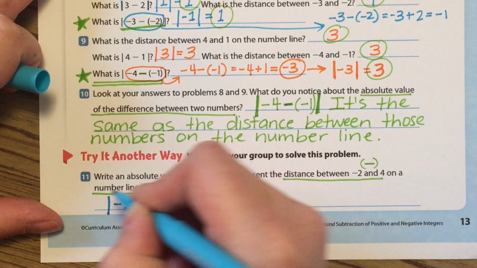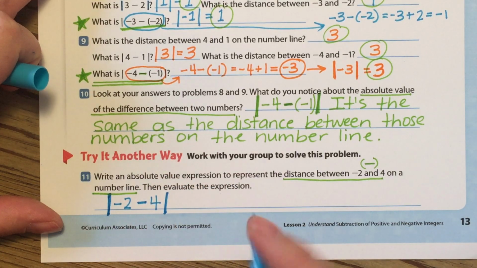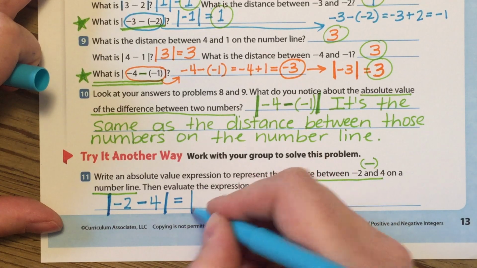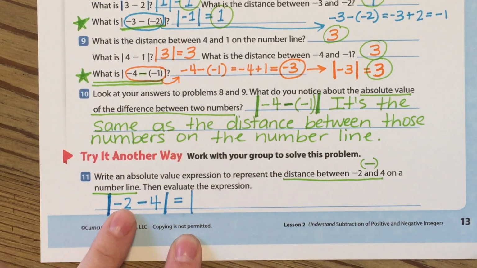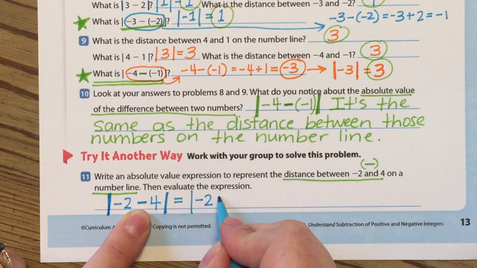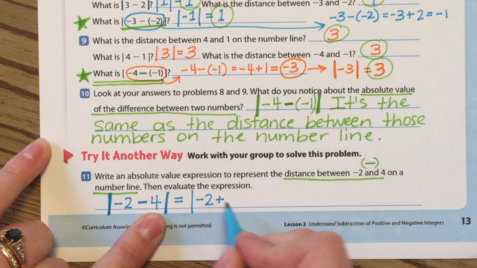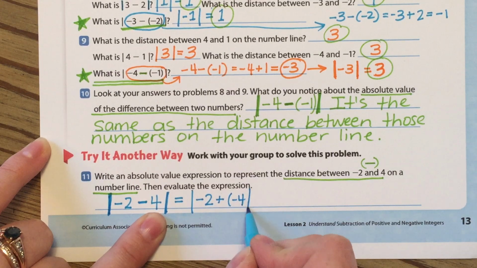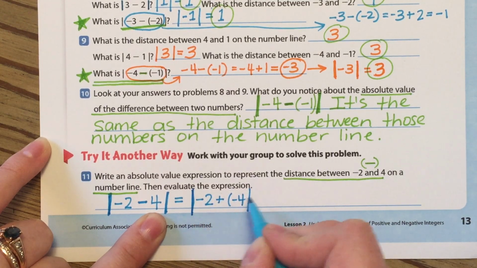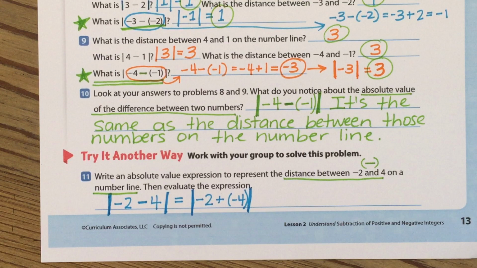So if I crunch these numbers down to a single number, that's going to tell me how far apart those two numbers are on the number line. So let's do that. So we're going to rewrite this expression on the inside using keep, change, change. We keep the first number the same. We change the subtraction to addition, and we change the sign of the second number. So -4 becomes +4. And your absolute value symbols are kind of like grouping symbols or like parentheses. So keep that in mind for the purposes of order of operations.